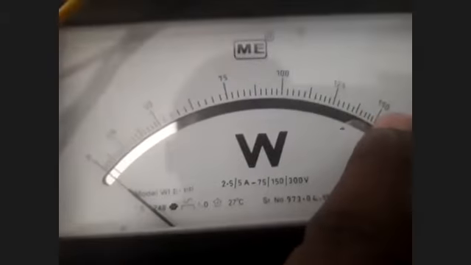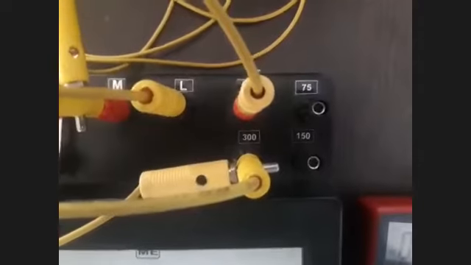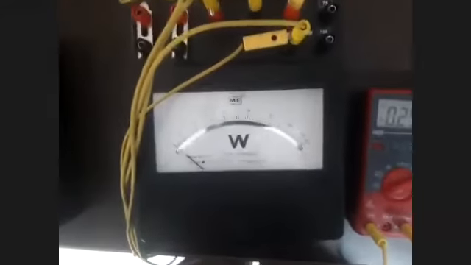This scale is for 150, 175, 185. So this scale is for 150. To which voltage have I connected it? Voltage 300. So multiply by 2. 2.5 into 2 is nothing but 5 watt. Okay, 5 watt. So this is nothing but the no load power taken from the supply.